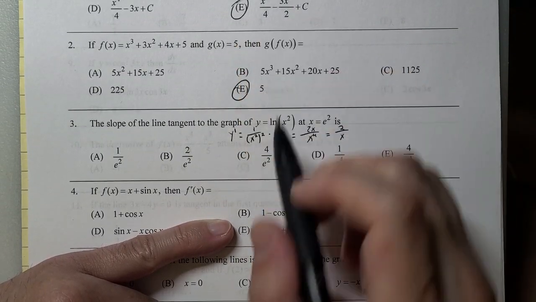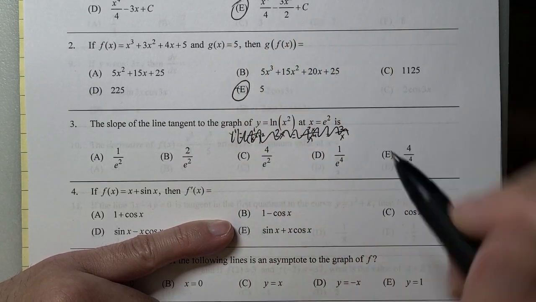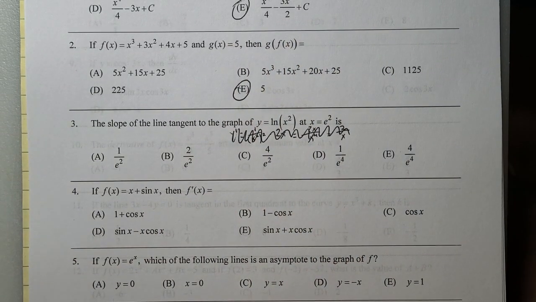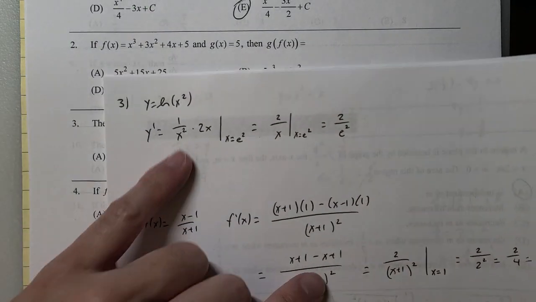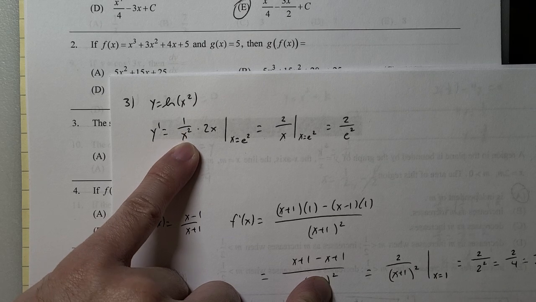I did not do this right. I don't know why I did the log as this. This doesn't seem like what I did before. So let's just go here. The derivative of ln is 1 over the argument, no square. So that was my bad.